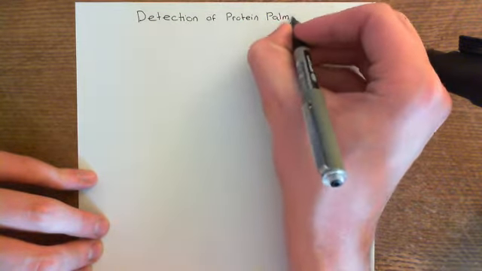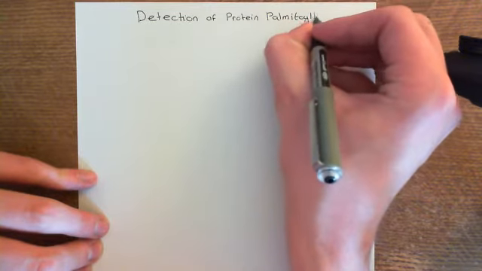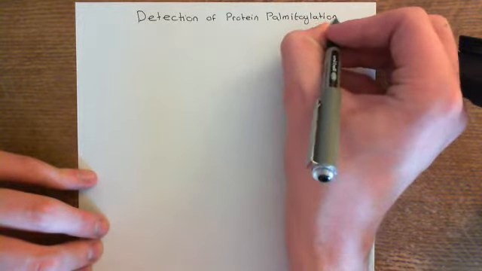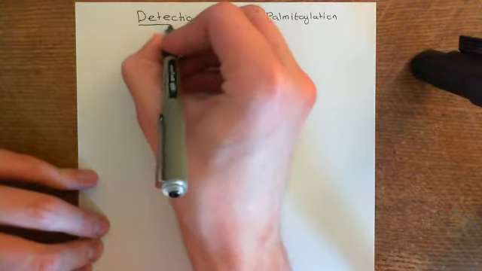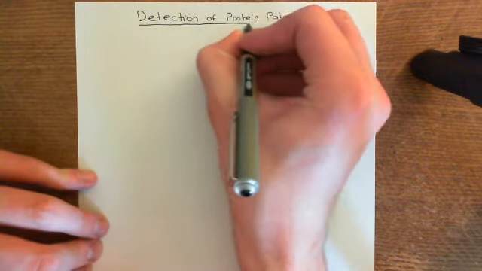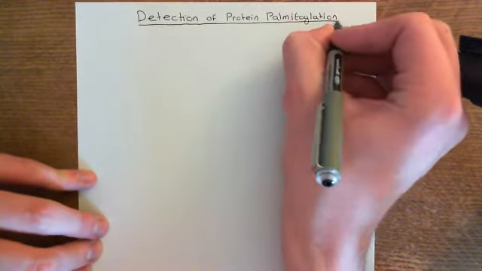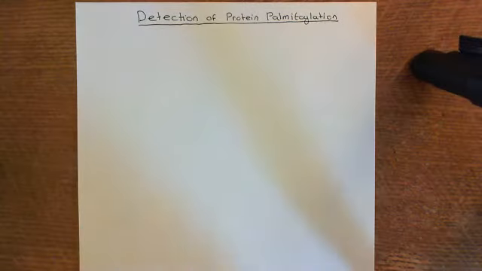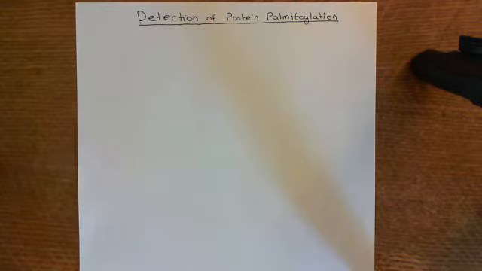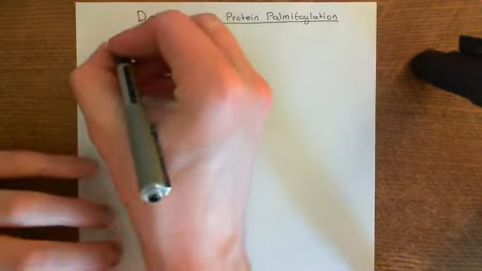So the structure for this video: we're going to start with a discussion of tritium and its radioactive properties. We're then going to move on to the methods by which you can actually use tritiated palmitic acid to detect the palmitoylation of your favourite palmitoylated protein. Right, let's start by discussing tritium then.